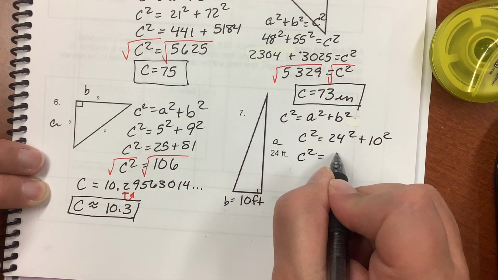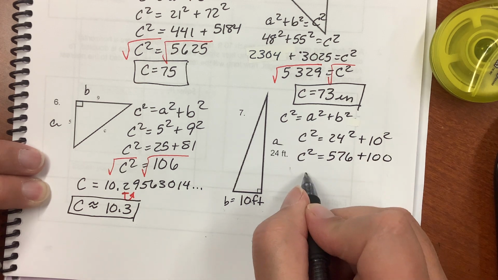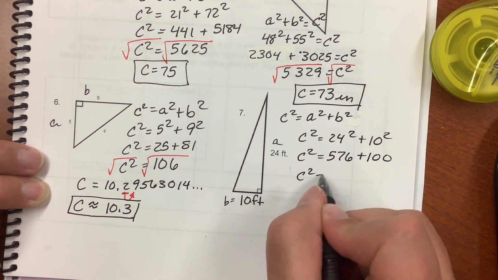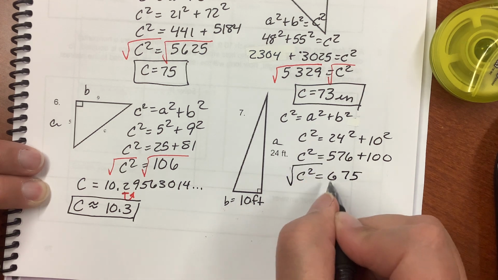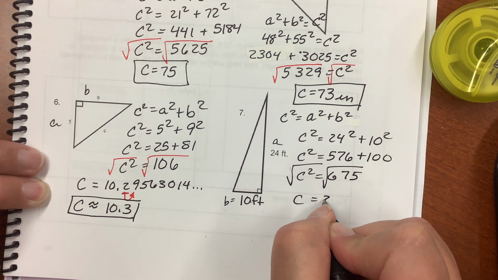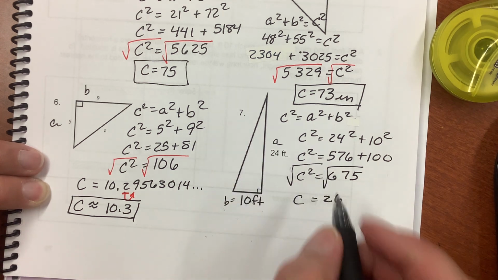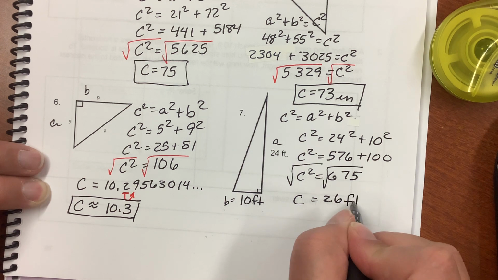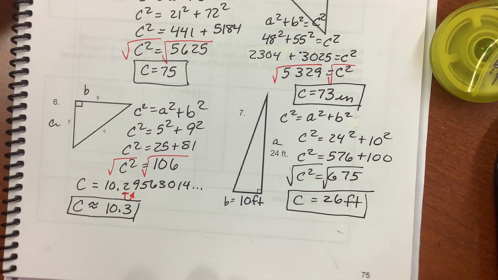C squared equals 576 plus 100. C squared equals 676. Square root both sides. And C equals 26. Come back here. There are feet units, so I have to put feet in my answer. Do not be defeated. Make sure you write that down.